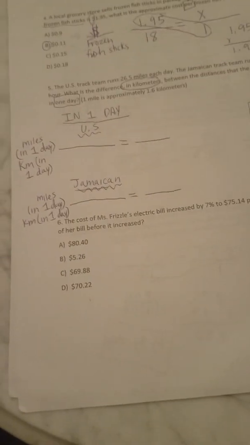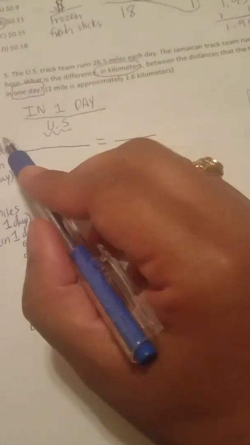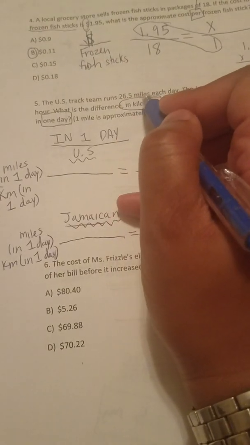And kilometers in one day. Okay, that way I don't forget that they want one day. All right, so let's look at the U.S. track team. So they do 26.5 miles each day.